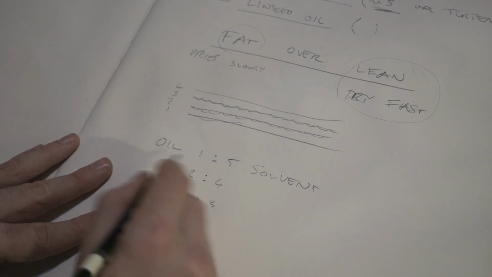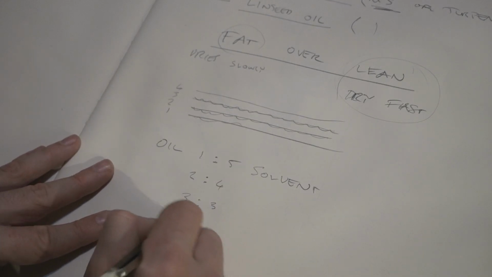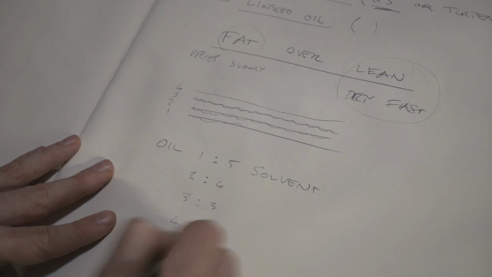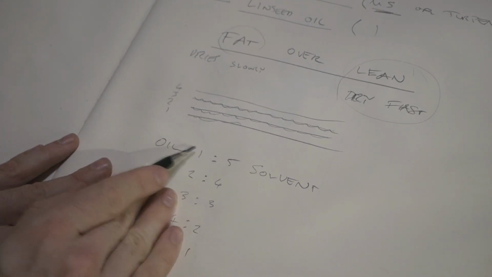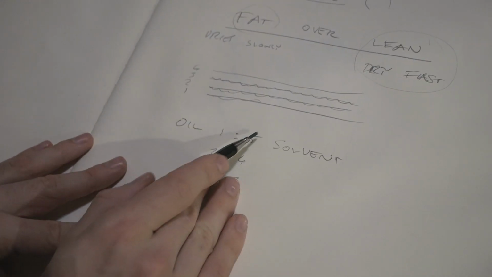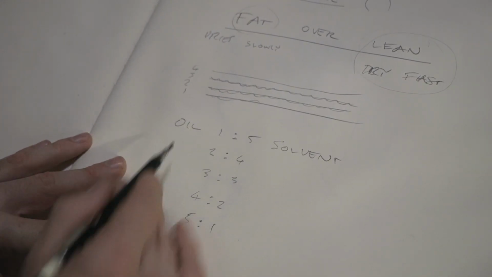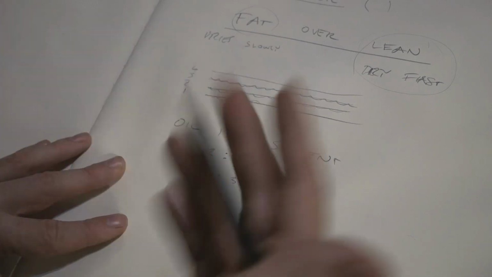So that's half and half, your third mixture. Then you make it 4 to 2, and then you can make it 5 to 1. So you see the oil is increasing in the ratio and the solvent is decreasing. So that's just for each layer, each time you work on it.